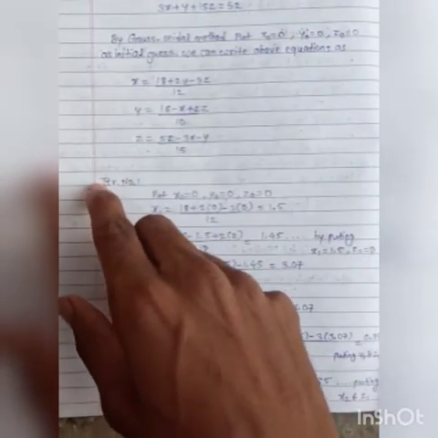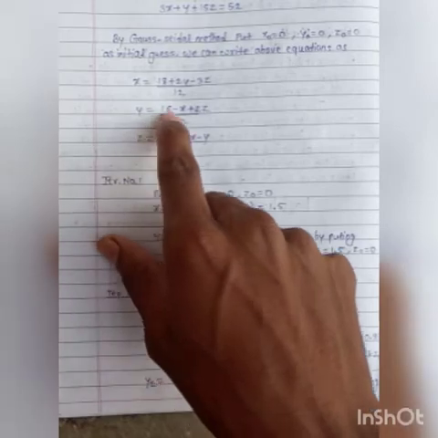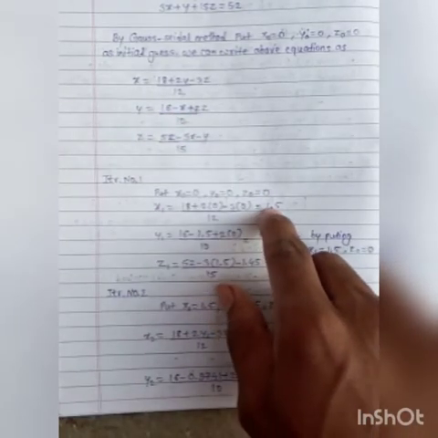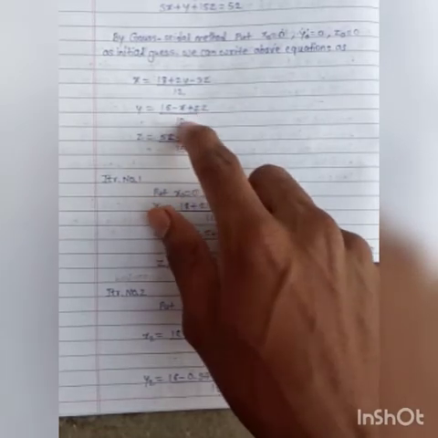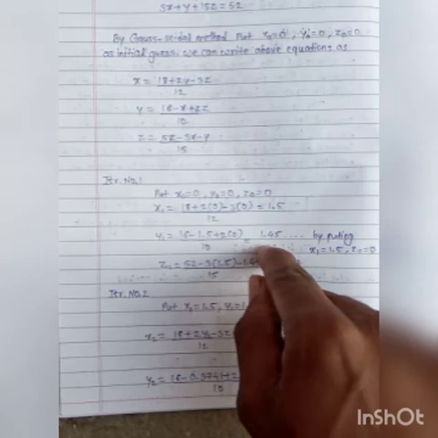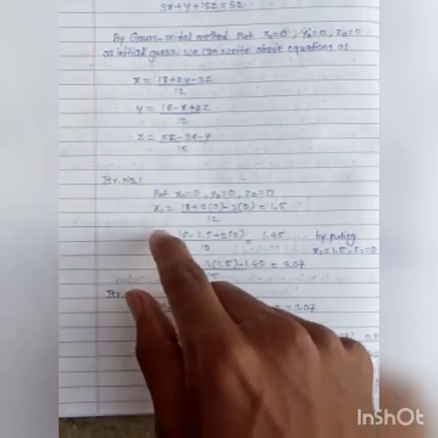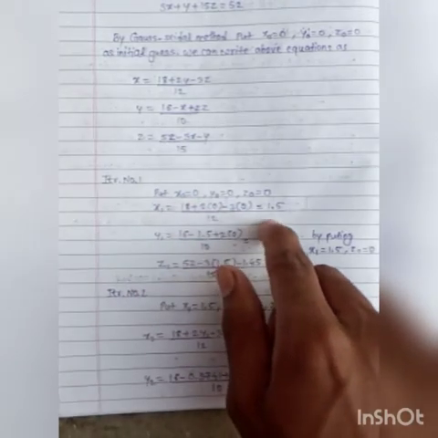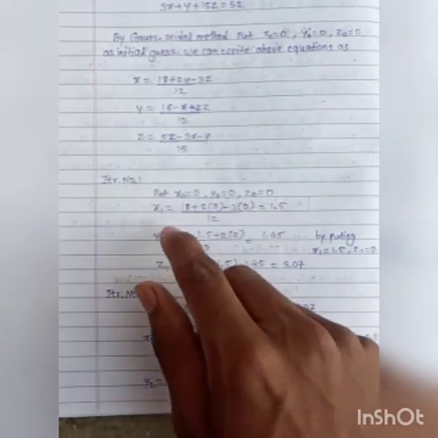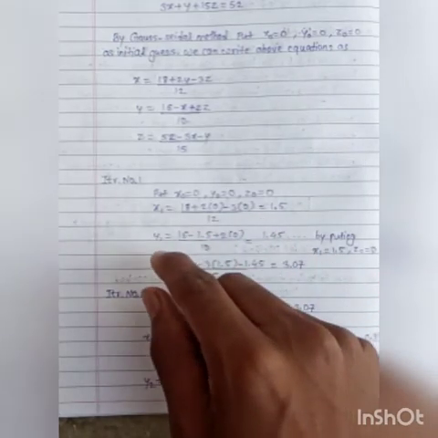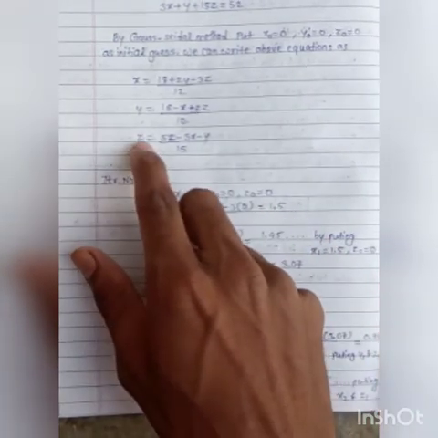So in the next step y equals 16 minus the value of x, that is 1.5, plus 2 into 0 upon 10. You will get y equals 1.45 in the first iteration, that is y1. Now in the next step the value of x will be this 1.5, and the value of y will be 1.45. Okay, and we are going to find the value of z.